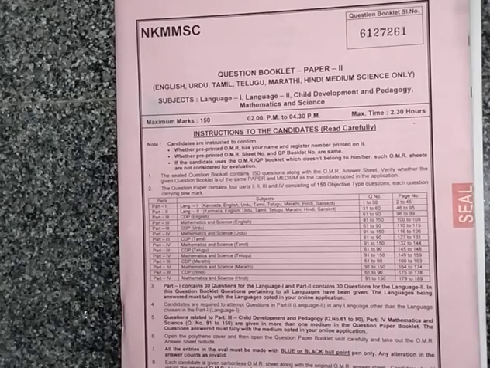As I am a science student, I chose mathematics and science as my methods subjects. In that, science questions generally come from the physics part only, and I will explain that in detail.